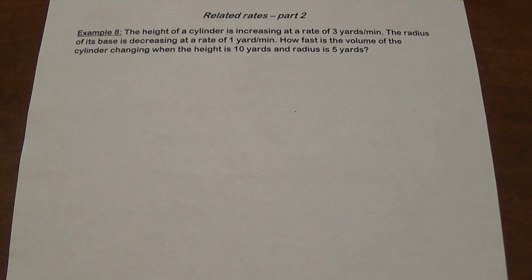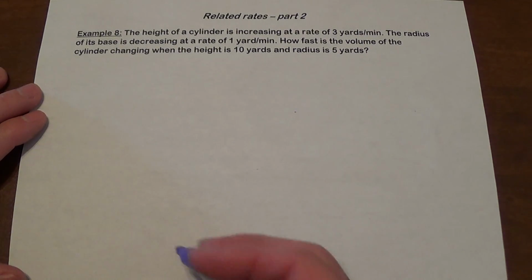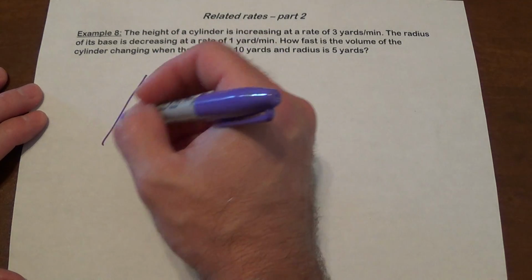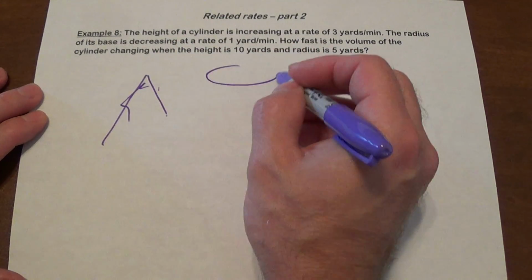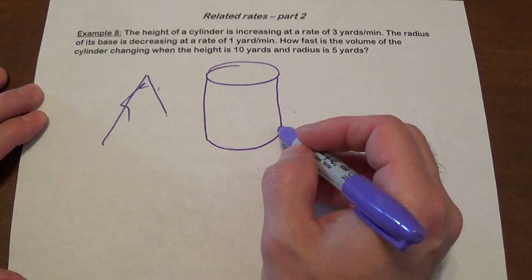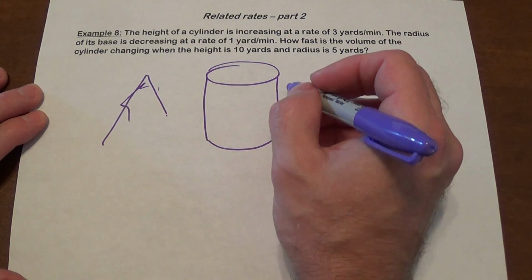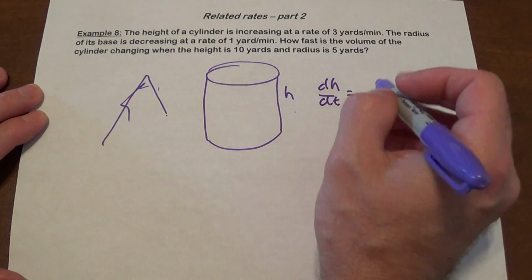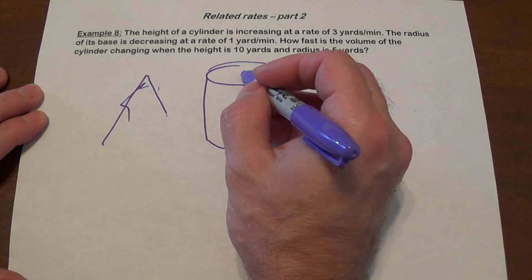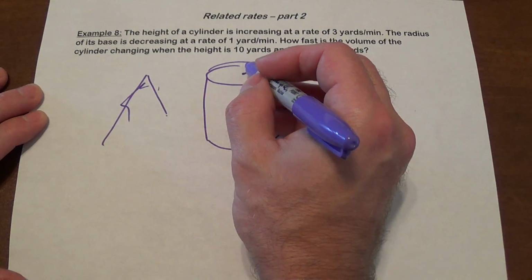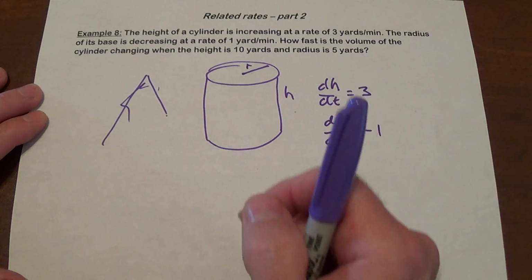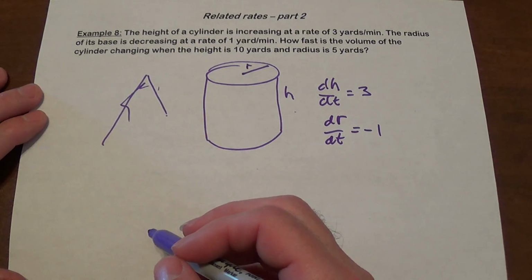Alright, last problem here. The height of a cylinder is increasing at the rate of 3 yards per minute. The radius of its base is decreasing at the rate of 1 yard per minute. How fast is the volume changing? So what we're going to have here, we have a cylinder. So the height, let's call it h, we know that's dh over dt, is increasing at the rate of 3, so positive 3. The radius of the base, let's call it r, and we know dr over dt is decreasing at the rate of 1 yard per minute. And we need to see how fast the volume is changing.